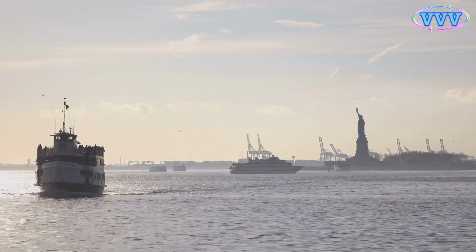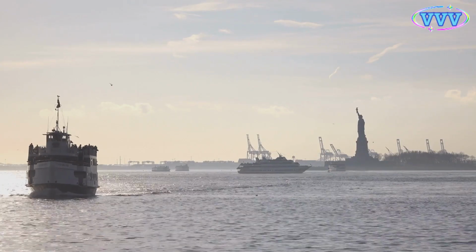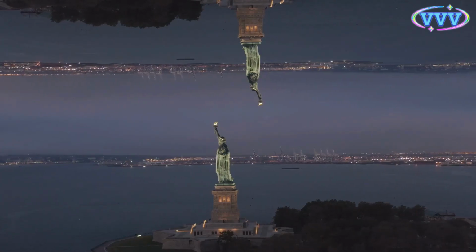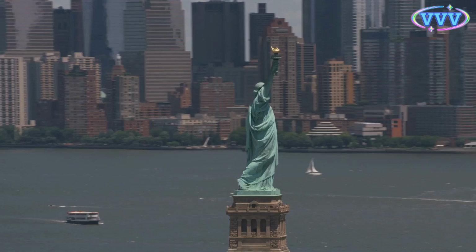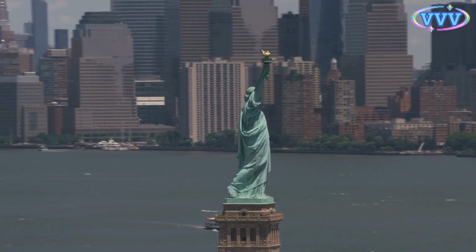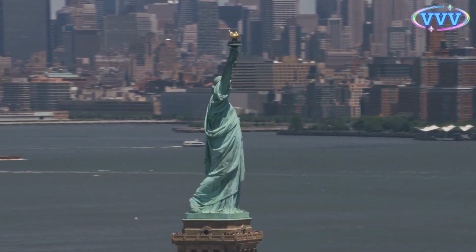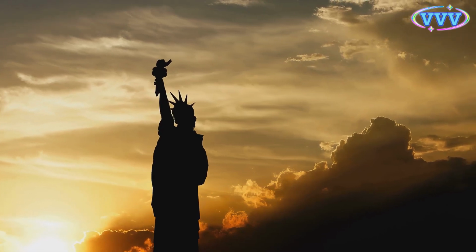Millions of tourists from all across the globe visit Liberty Island each and every year. They come to marvel at her sheer grandeur and to reflect on her enduring meaning. She continues to inspire people everywhere with her timeless message of liberty, peace, and vital international friendship. She stands as a lasting testament to human aspiration.